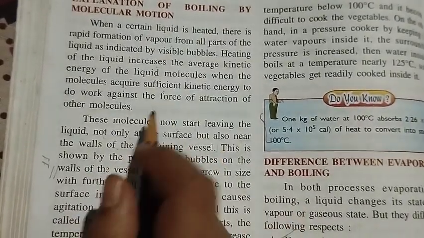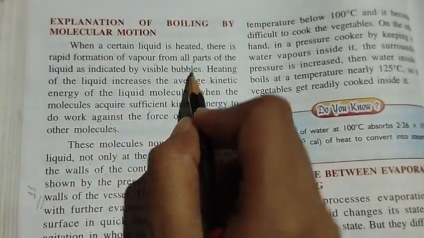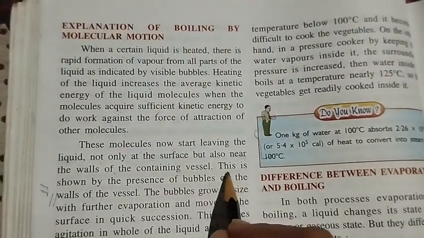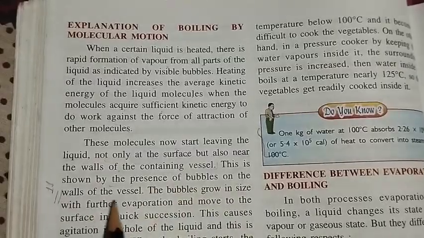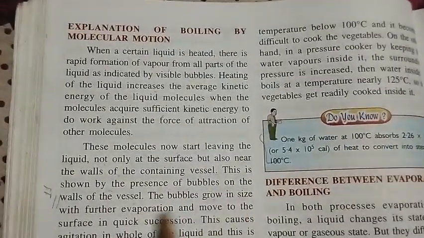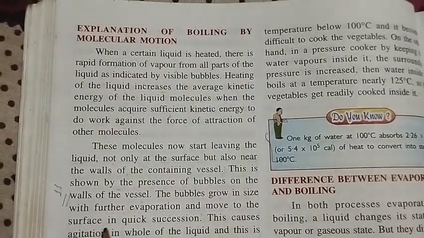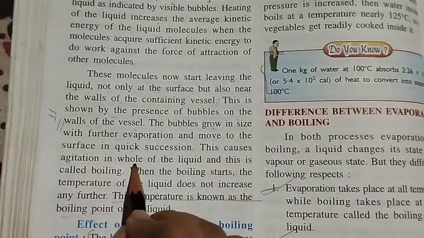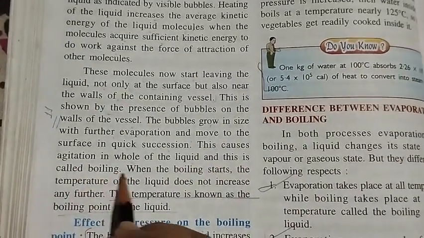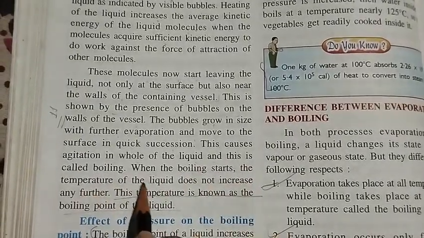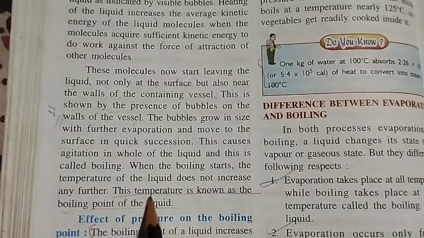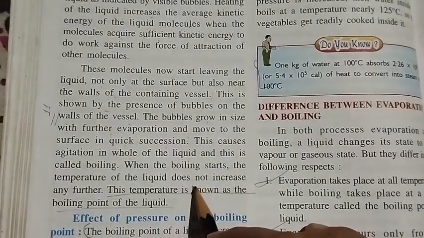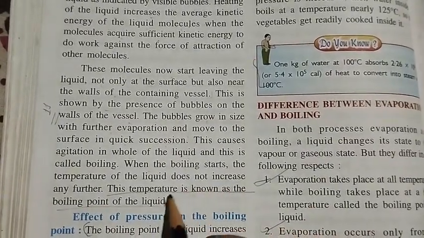Means when you boil the water, you see visible bubbles on heating the liquid. These bubbles escape out of the surface when you give extra heat. This is shown by the presence of bubbles on the wall of the vessel. The bubbles grow in size with further evaporation and move to the surface in quick succession. This causes agitation in the whole of the liquid, and this is called boiling. When the boiling starts, the temperature of the liquid does not increase any further. This temperature is known as the boiling point of the liquid.